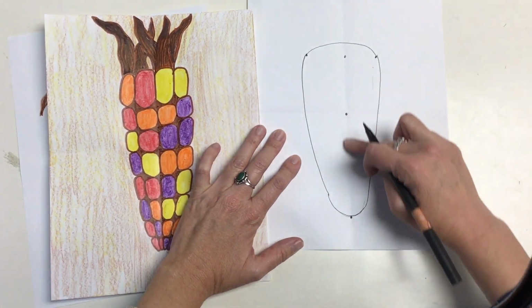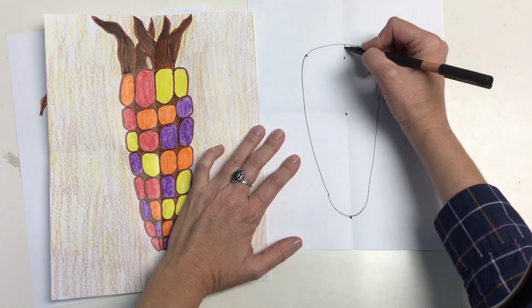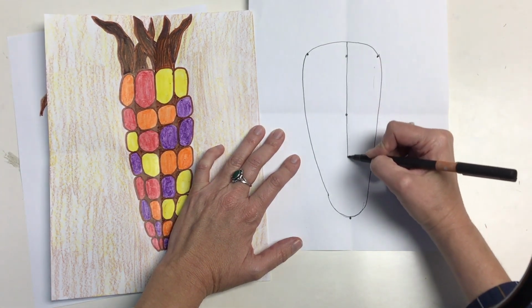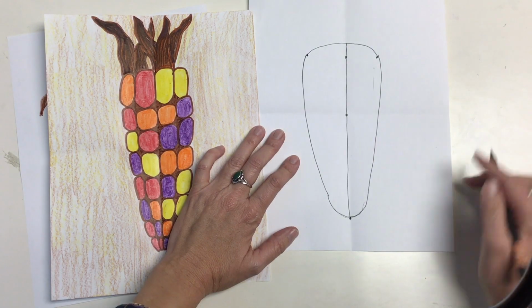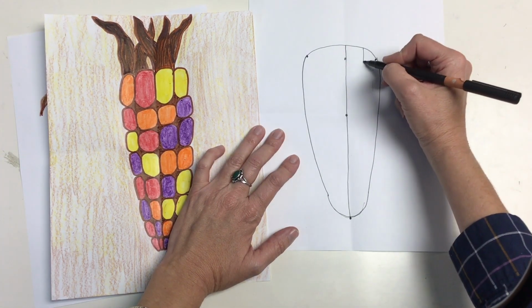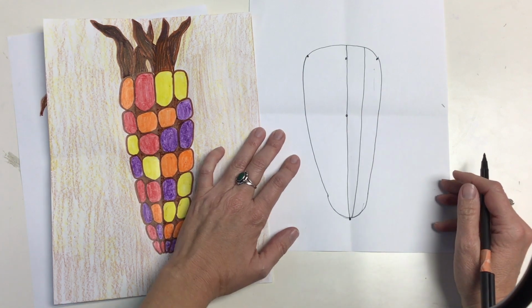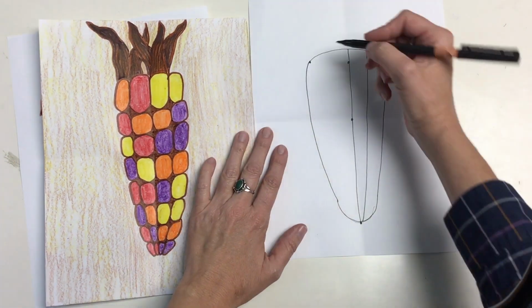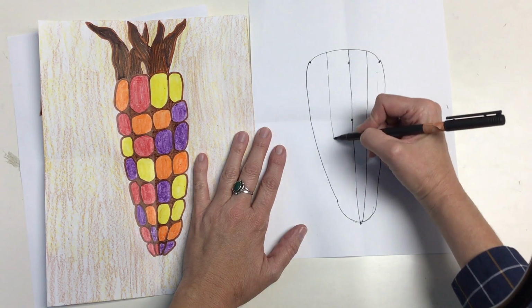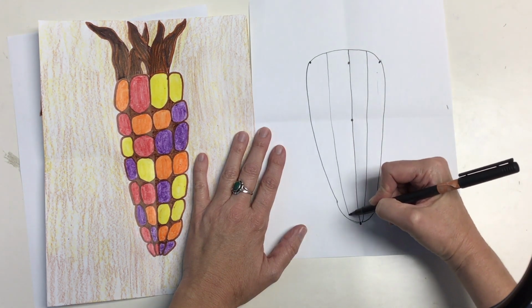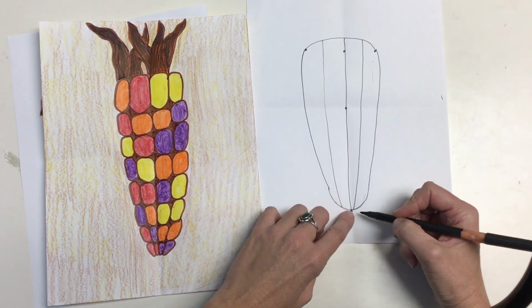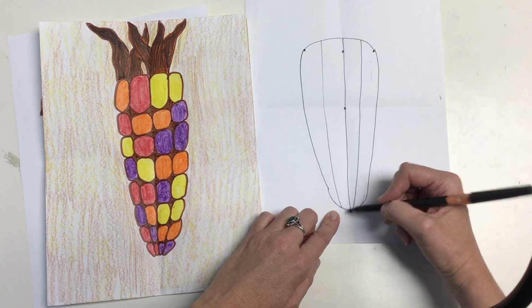So where this fold is on your page, you're going to follow that line of that fold. And then you're going to put one line on this side in the middle of that space. And then what do you have left over here? Put another line in the middle of that space. It doesn't matter really where you touch it down here at the bottom. Just go all the way down to the bottom.